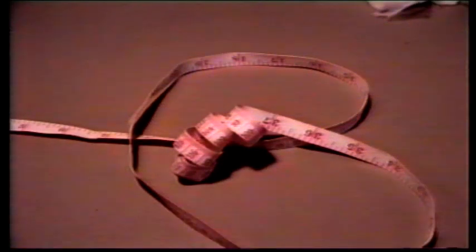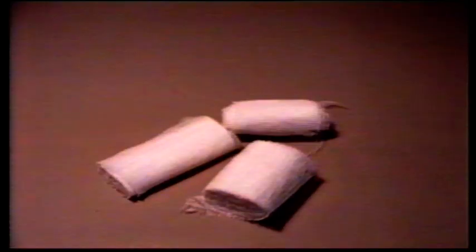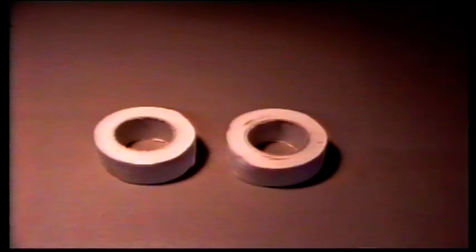To apply strapping, you need a tape measure, a pencil and paper, a pair of scissors, gauze or benzoin lotion, a sole the size of the foot, and adhesive bandage rolls of the right width.